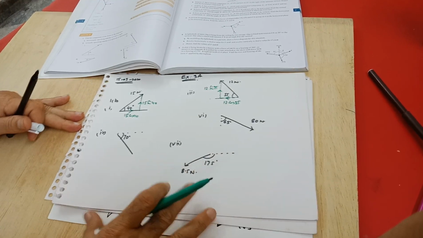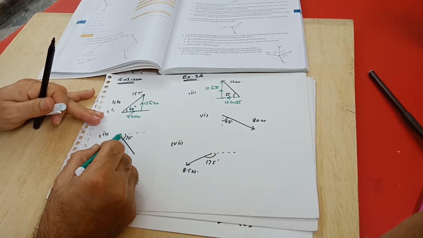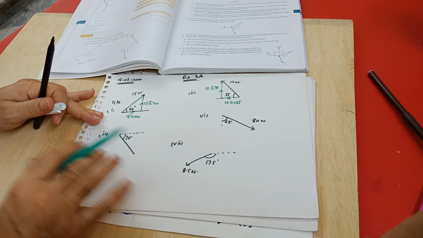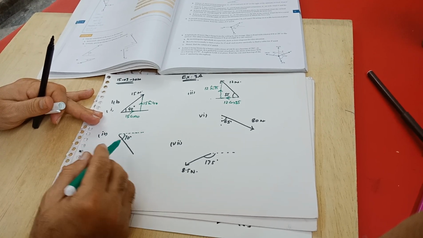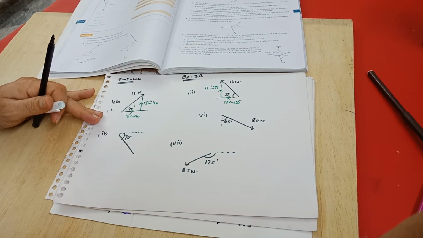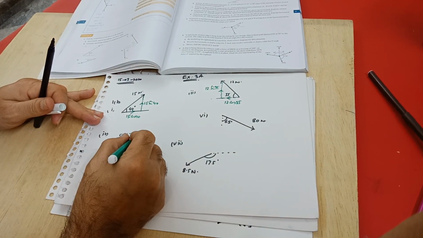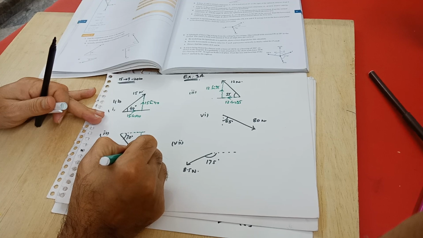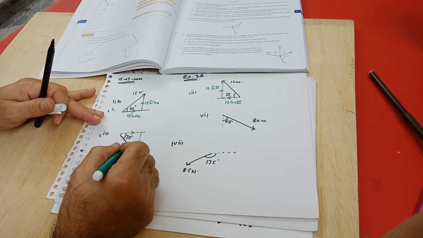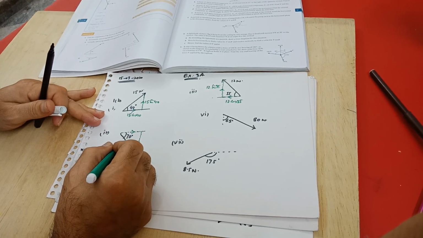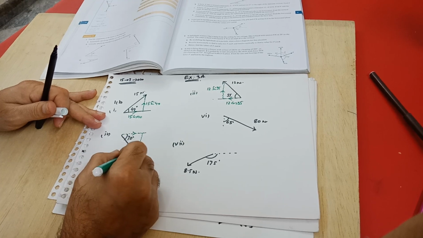Similarly, in the fourth part, this is going towards the fourth quadrant direction. The thing is that you have to have a right angle triangle situation so that you can have a horizontal and a vertical component. This one's magnitude is given as 21 newtons.